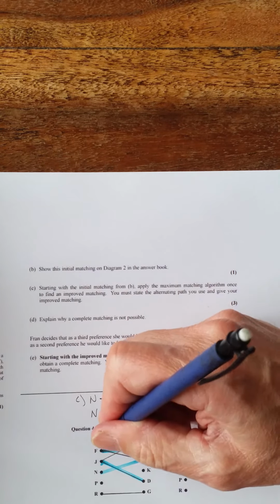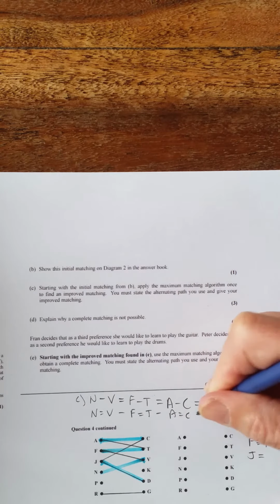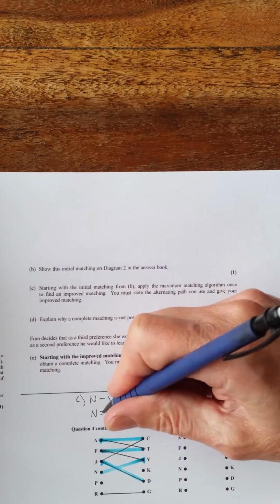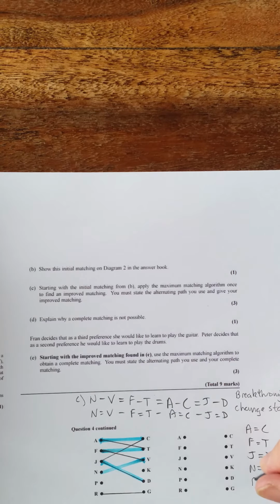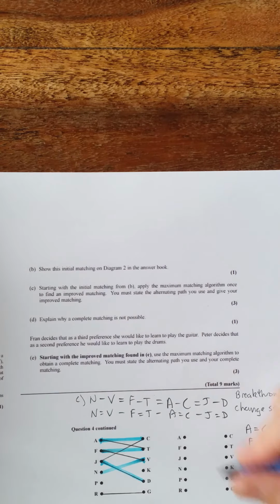So let's go from top to bottom. A equals C. The next one, F equals T. The next one, J equals D. N here, you can say equals V. Now Peter's unmatched, so P unmatched. And then we'll finish with R, which hasn't changed, it's still G. So R equals G. And that's that part done.